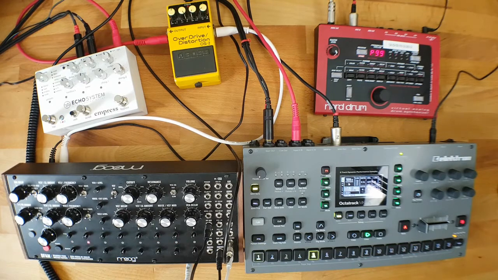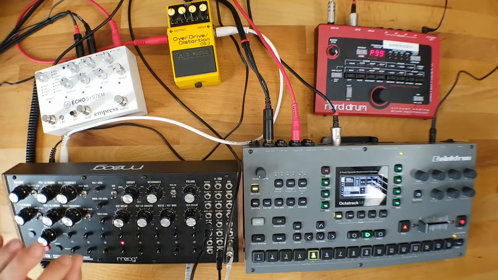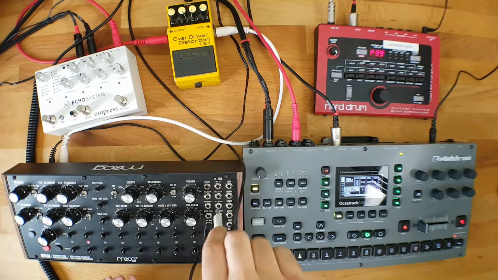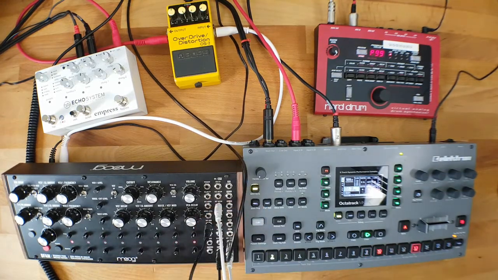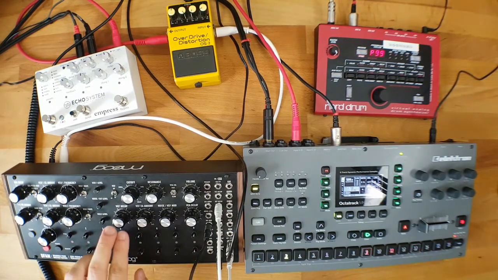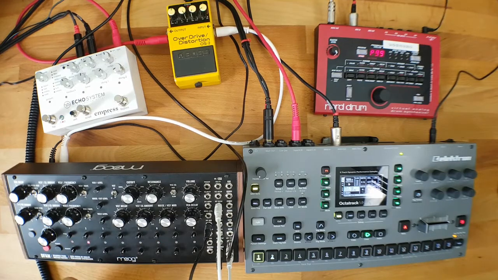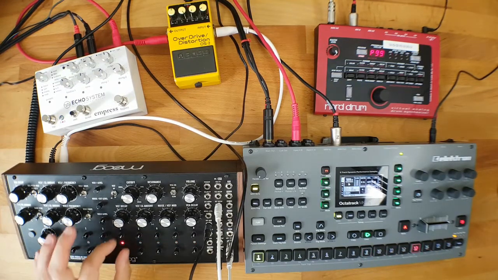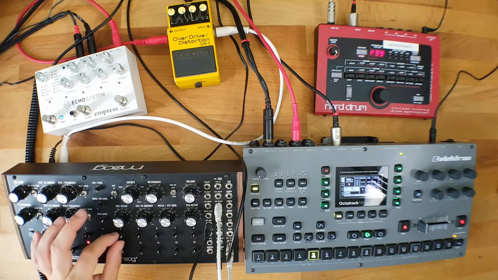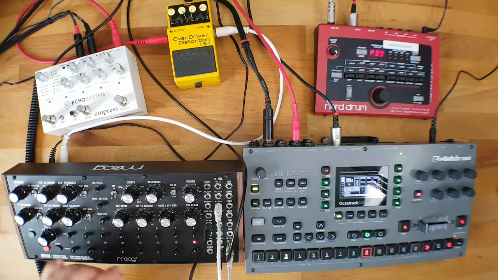So yeah, you can get a bit of a twist of 303 or acid. So now the pitch is changing the VCF decay length depending on the pitch. So higher notes have a longer VCF than lower notes.